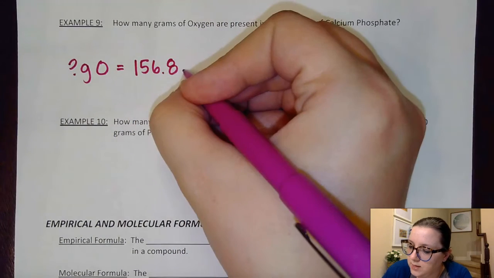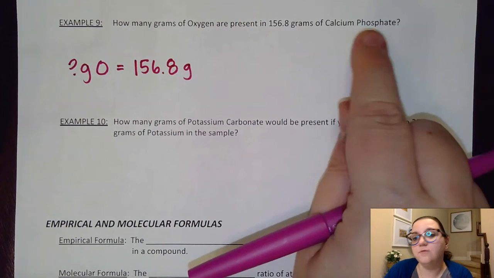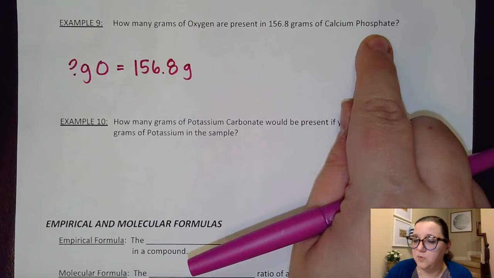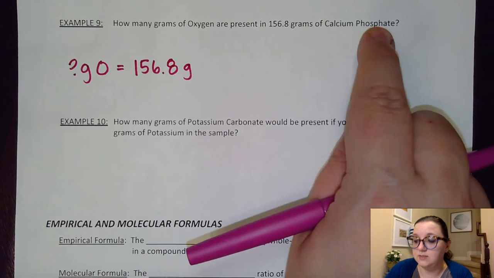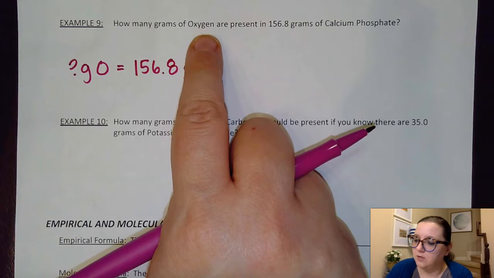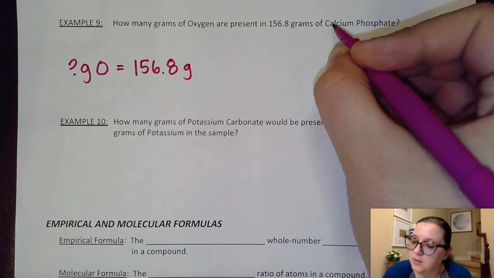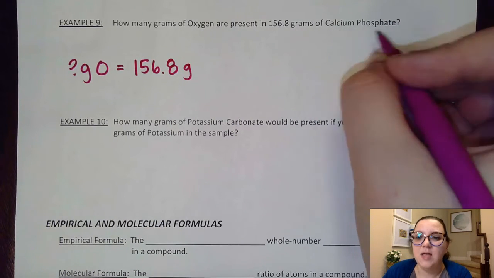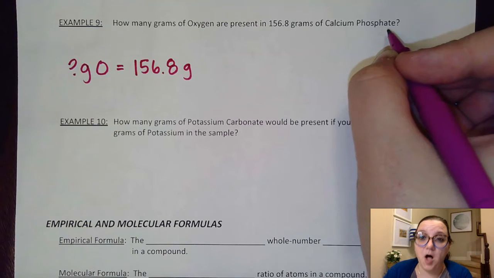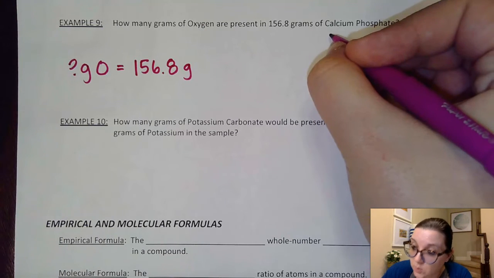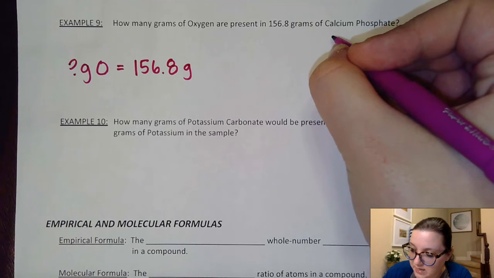And that is grams of our calcium phosphate. And I'm like, oop, I'm going to need a formula for that because it's a different substance than just the oxygen by itself. So I say, okay, well, this is ionic. I have a metal, and I notice the 8 here means I had a polyion. So I know I'm going to need to balance out charge since it's ionic.